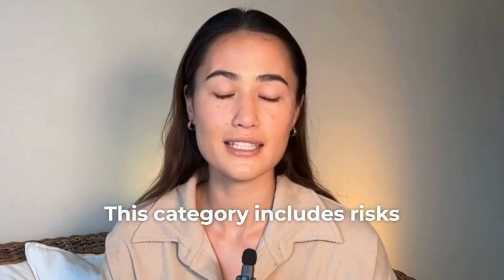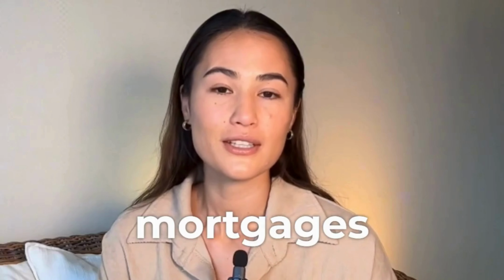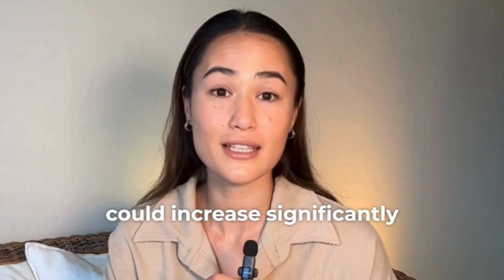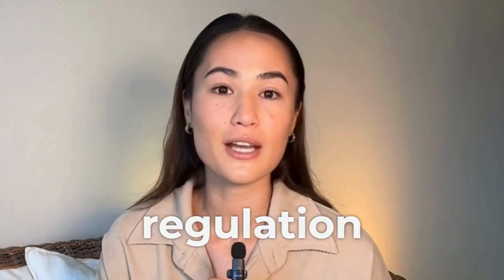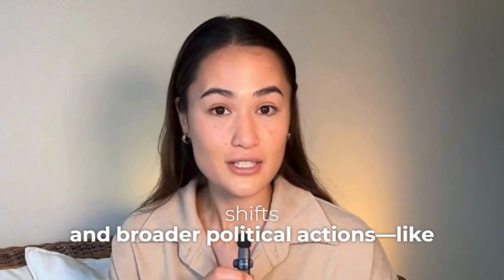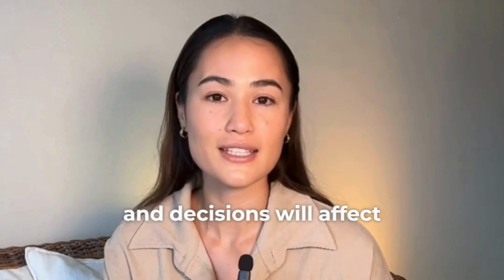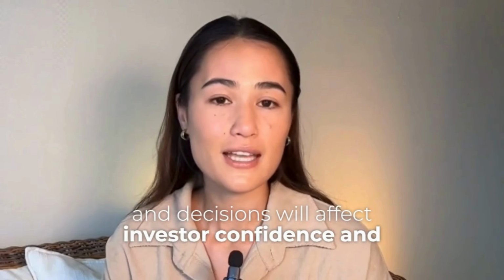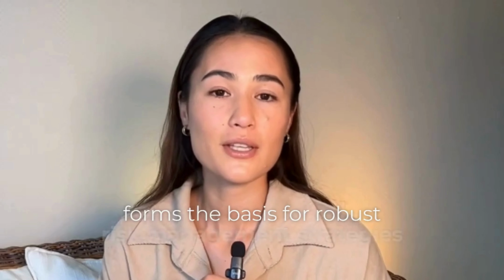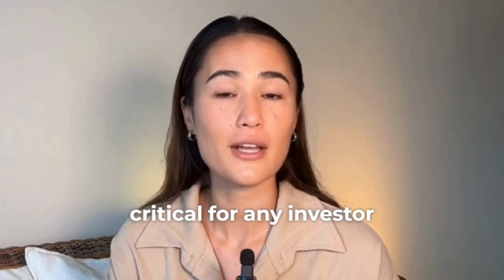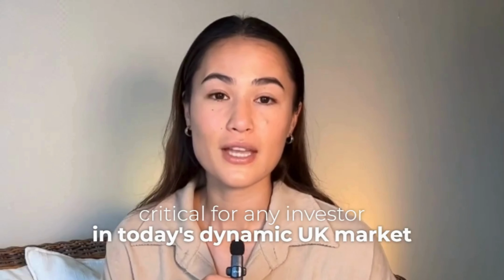Financial risks. This category includes risks from borrowing, such as interest rate fluctuations on mortgages. If interest rates rise, your fixed cost outlay could increase significantly, impacting cash flow. Geopolitical risks. Tax changes, regulation shifts, and broader political actions like Brexit can impact property values. The current political climate and decisions will affect investor confidence and market stability. Understanding these risks forms the basis for robust risk management strategies, critical for any investor in today's dynamic UK market.